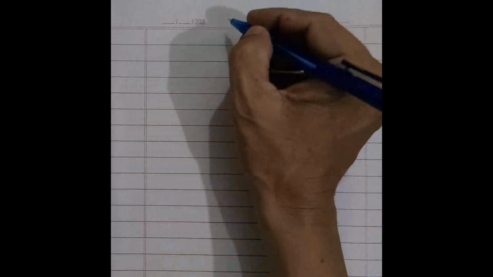Today we discuss Class 10th Chapter 3 Exercise 3.6. In Exercise 3.6 we solve the questions by the K method, and let's start.